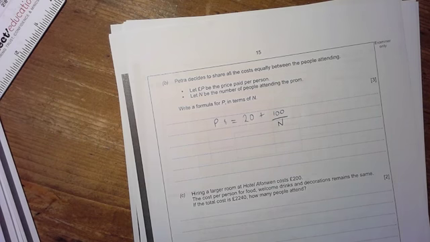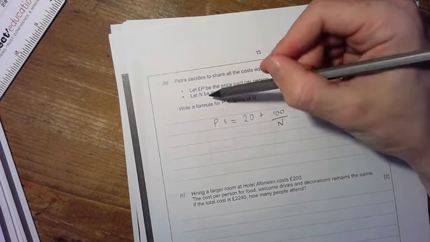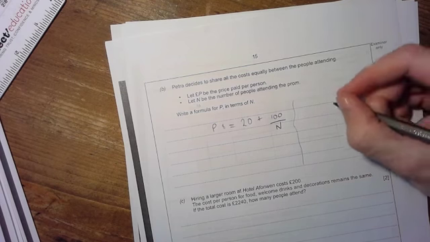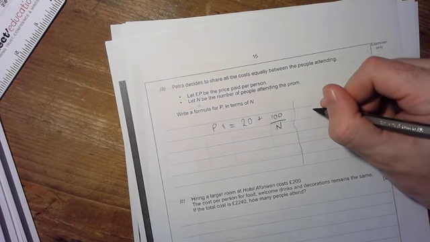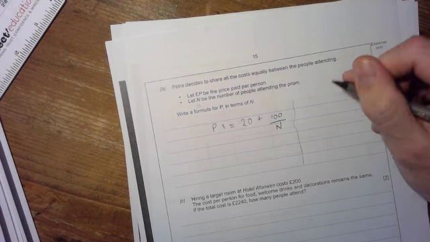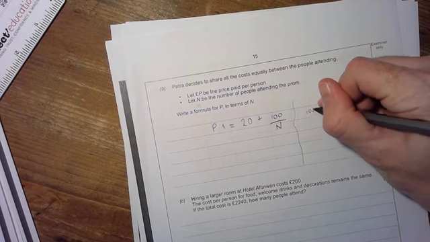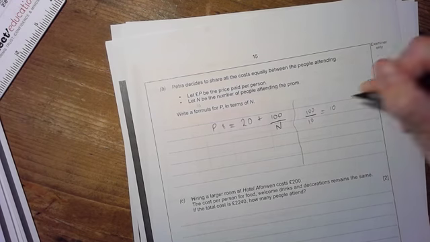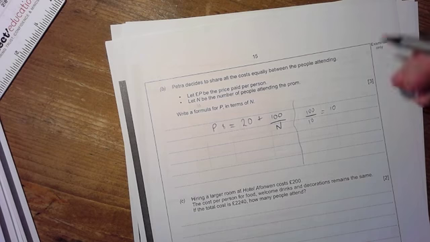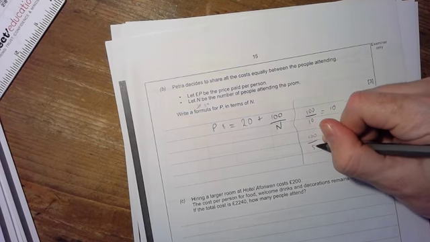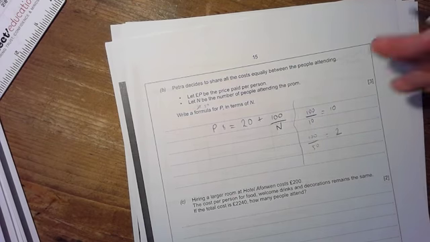Best way, if you're stuck, is to think, right, okay, well, let's say that 10 people were attending. Do some working with the 10, work out how much each person would pay. So we know that if 10 people attended, they'd all have to pay 20 quid, and then there's that 100 quid. What are you going to do with the 100? Well, they're all going to have to share the 100 quid between them, aren't they? So you're effectively doing the 100 quid divided by the 10 to work out for the 10 people, it would be 10 quid each. However, if it was 50 people who were attending, it would be the 100 quid divided by 50. They'd only need to pay £2 each, and so on and so on.